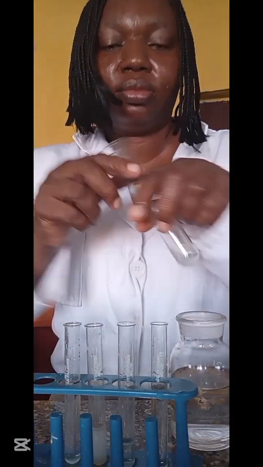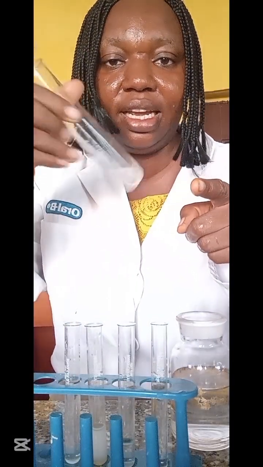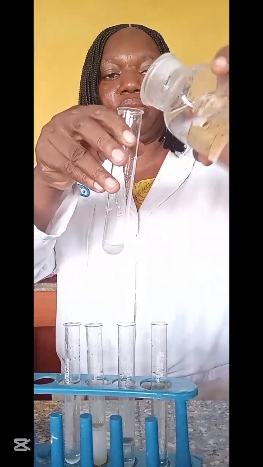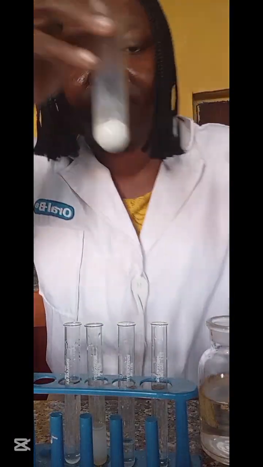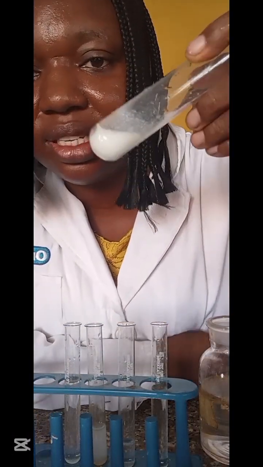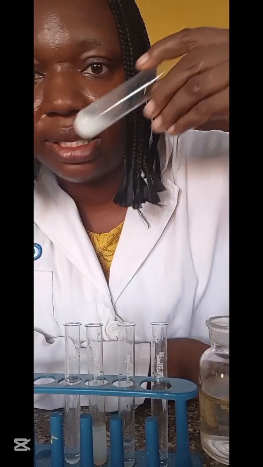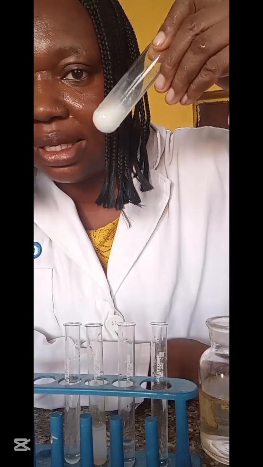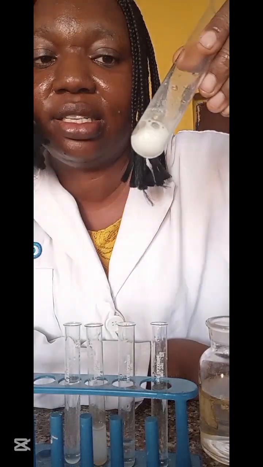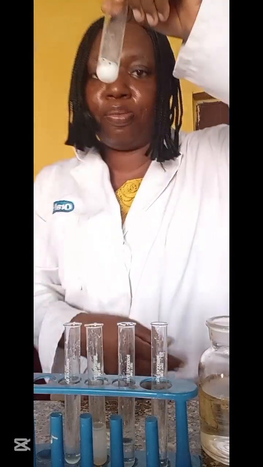Now let's go to the powdery ones. This is a lead solution. Very different. Can you see? This one is white. It's different from that one that was jelly-like. Look at it. Powdery.